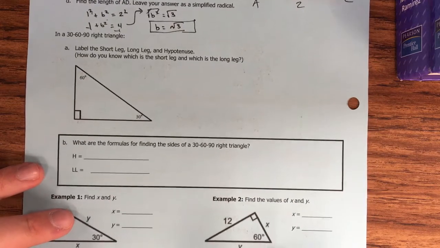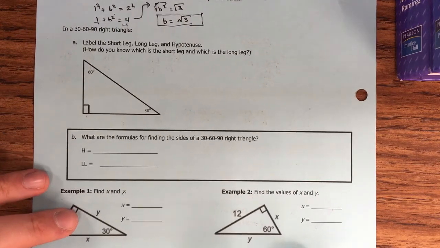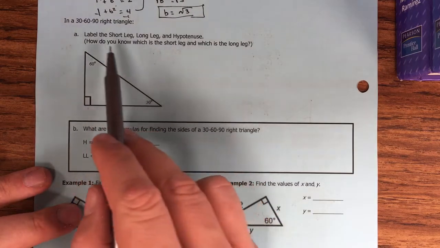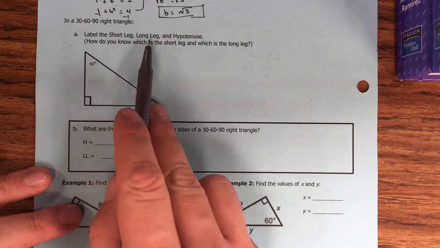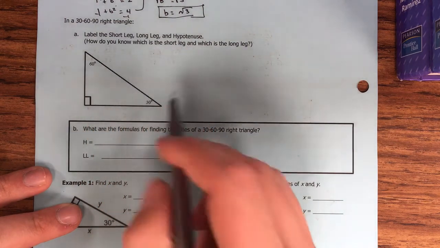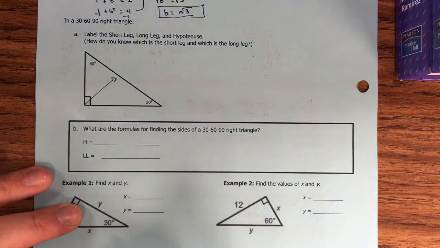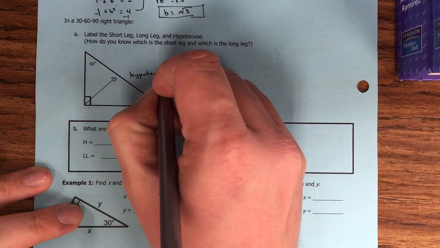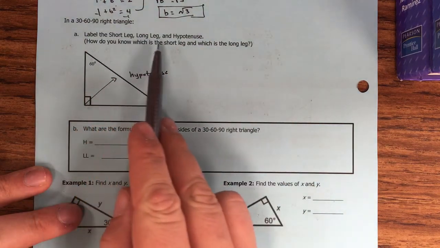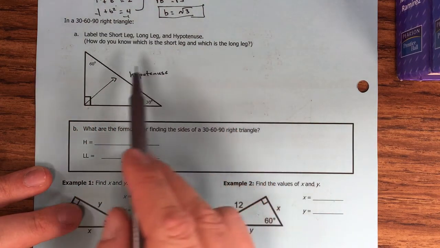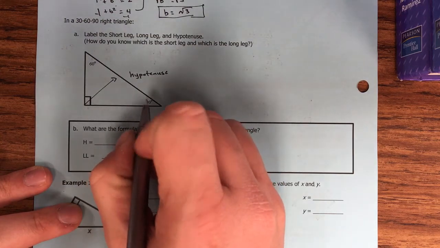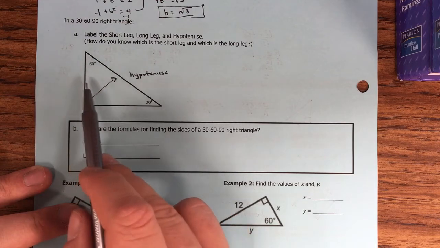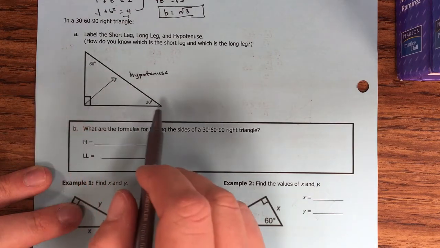To help us out here, we're going to have some shortcuts and just rules that we're going to follow. In a 30, 60, 90 right triangle, there's going to be a short leg, a long leg, and a hypotenuse. The hypotenuse is always across from the right angle, so this is the hypotenuse. How do you know which is the short leg and which is the long leg? We're able to figure this out by looking at what the angles are. If this was a 45, 45, 90 triangle, both of these legs will be the same length because both of these angles are the same.